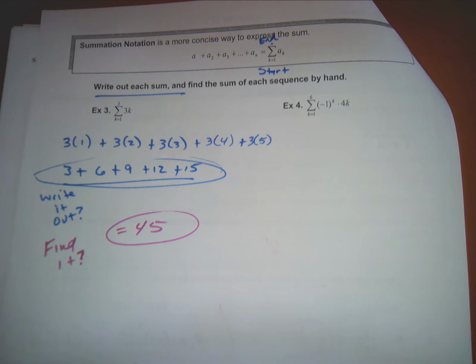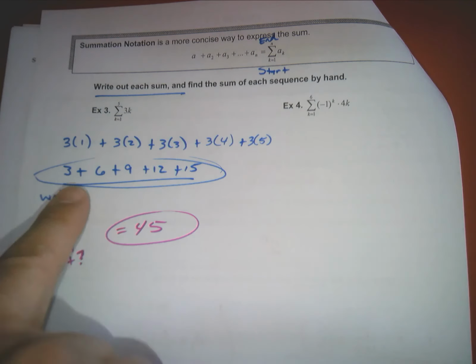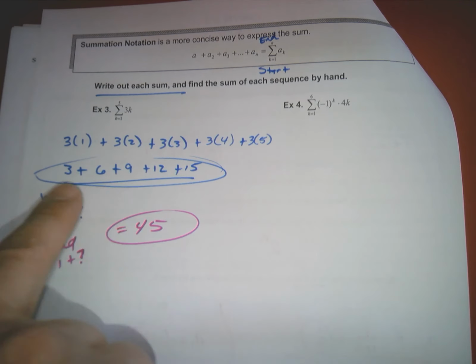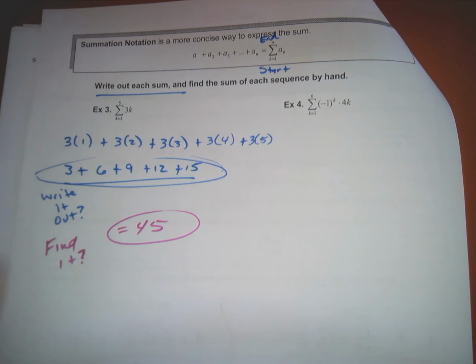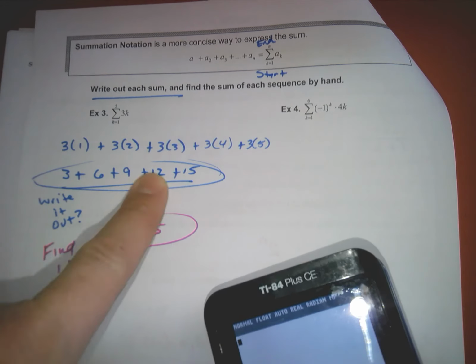Now, when you write them out, make sure you don't put commas in between, like 3, 6, 9. That's the sequence. They want you to write out the sum, so there should be plus signs in between. So yes, you can use your calculator to come up with these numbers.